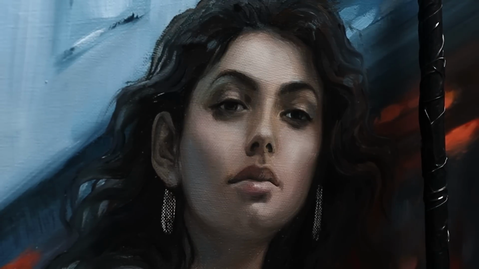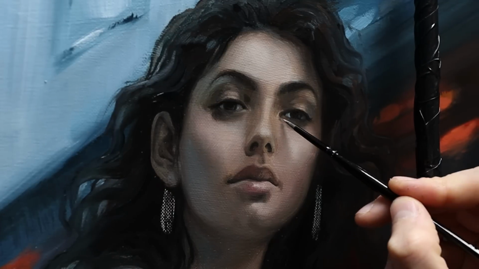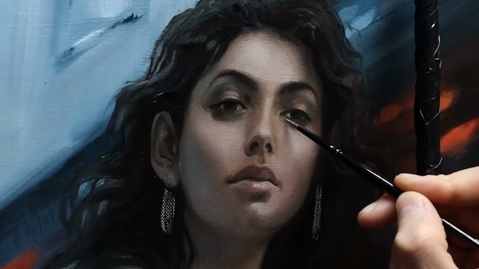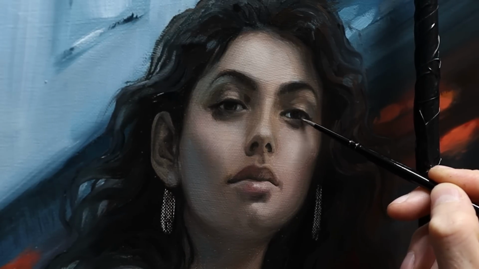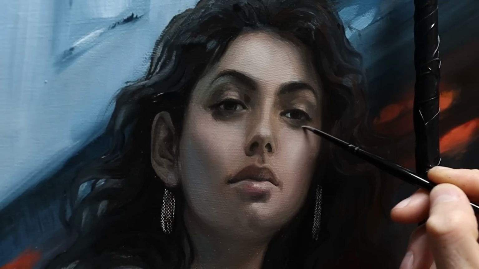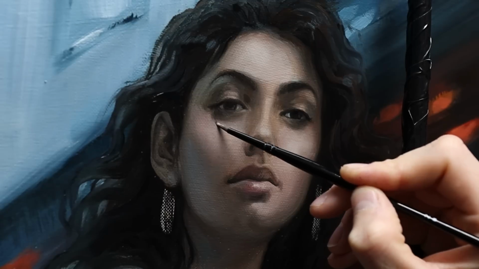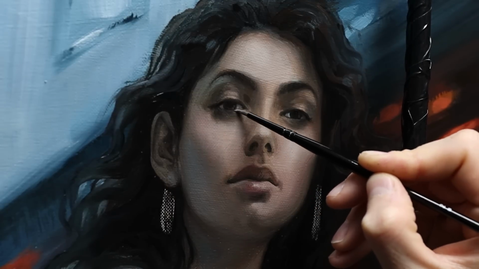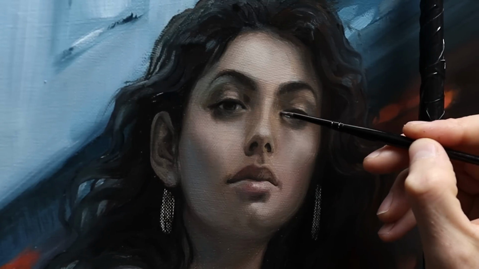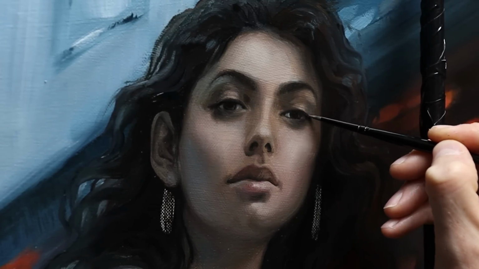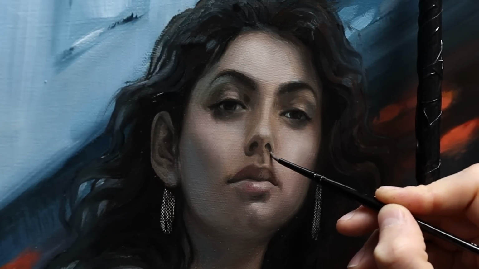So you want to practice blending, develop your blending skills, experiment with different brushes, and find your key blending brush. Your fingers can be used here and there, but I really don't think you should rely on that too much. What you want is to practice blending and really find your master brush that's going to allow you to create smooth transitions and avoid all visible brushstrokes.